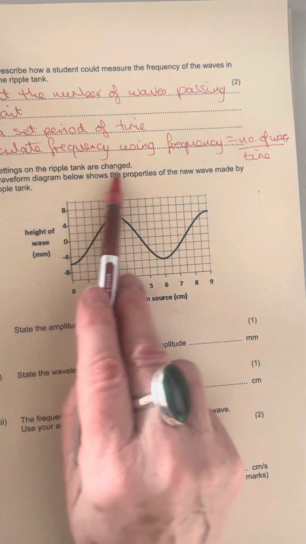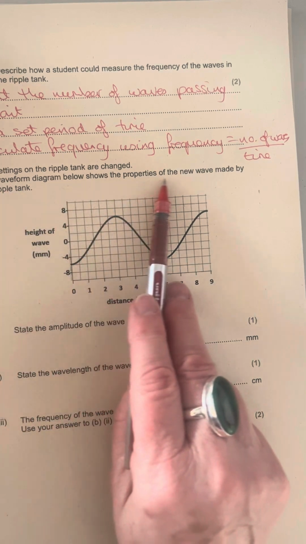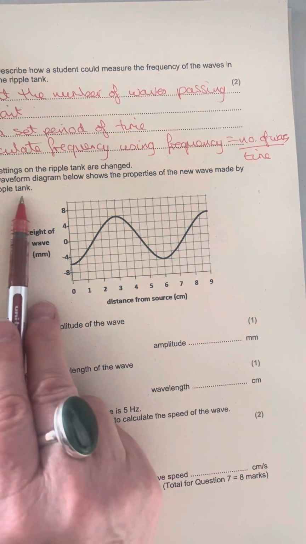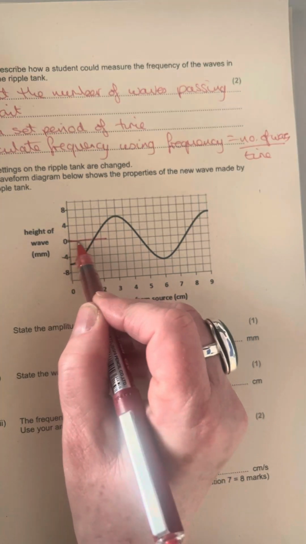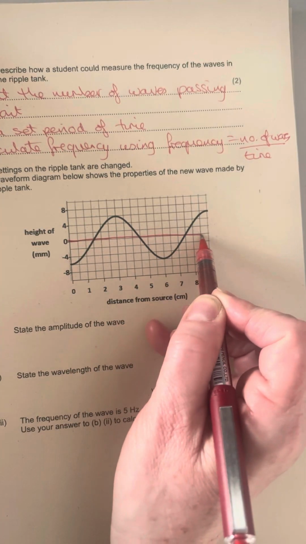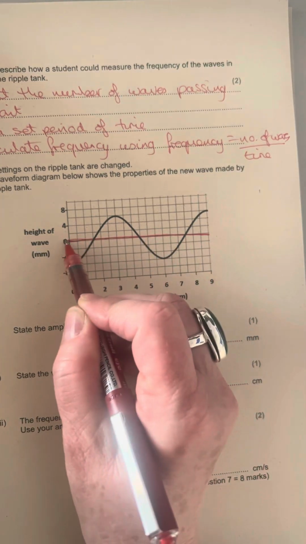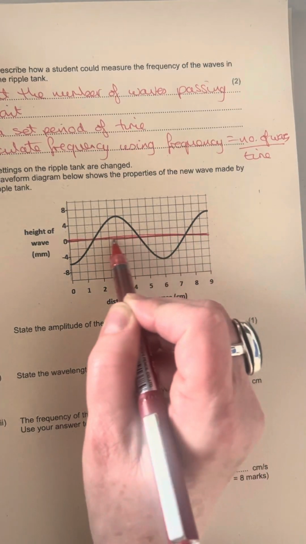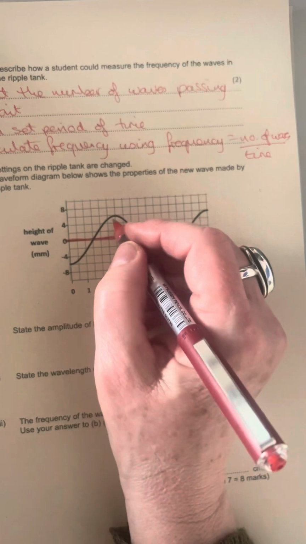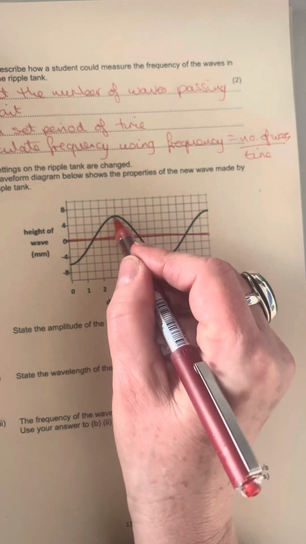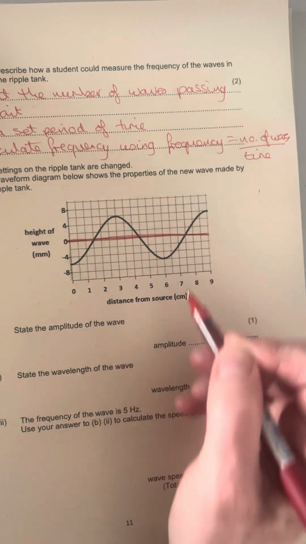The settings on the ripple tank are changed. The waveform diagram shows the properties of the new wave made by the ripple tank. And we can see here that we've got a mark there of 0. So that is the undisturbed position. That is the wave when the water is not moving at all. It's at that undisturbed position. So the wave goes up to its crest here, and down to the bottom of its trough here.